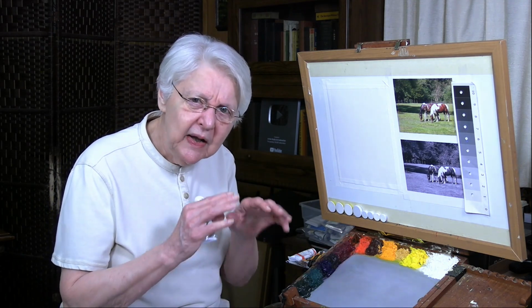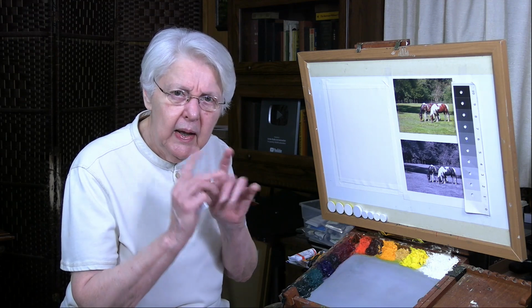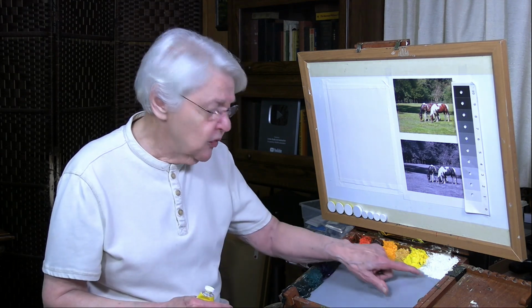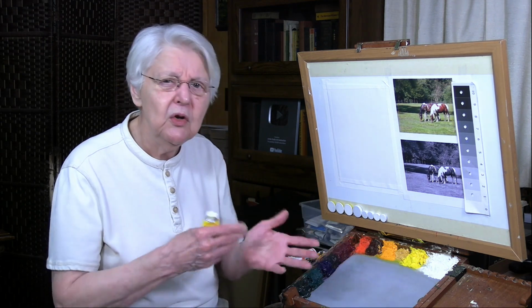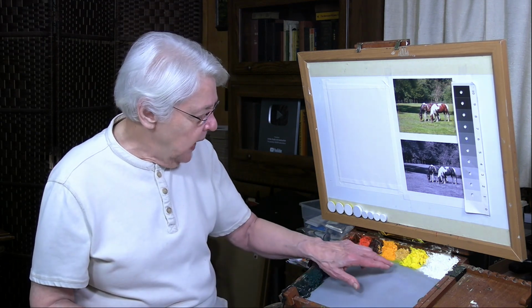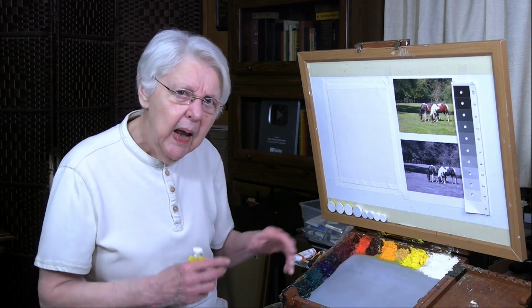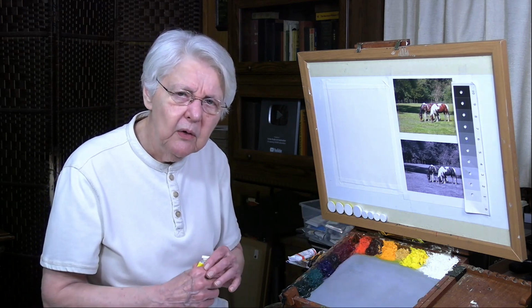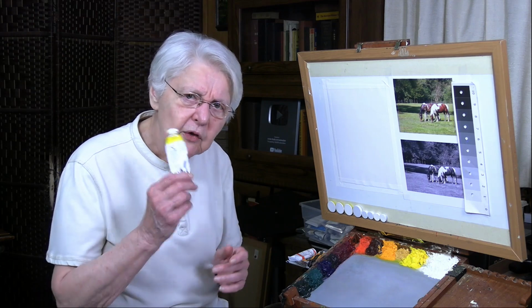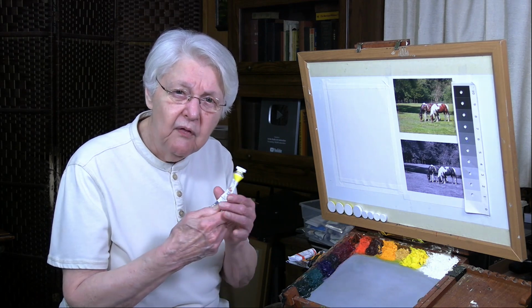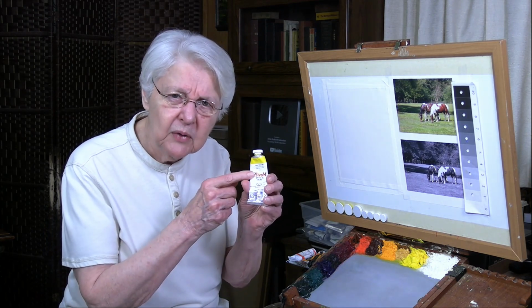And I know that if I need to lighten the color, that is one option if I also need to change the color. Of course, white is obvious. We know that we use white to lighten. But I know the value of each color that's on my palette. And I know what happens to that value when white is added. So the first thing is become cognizant of the values of every color that comes out of your tube.